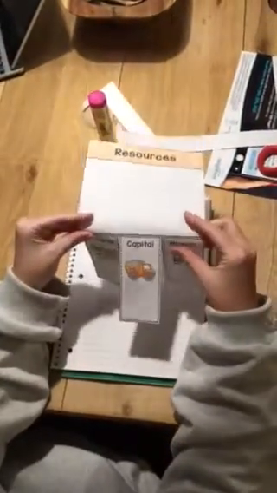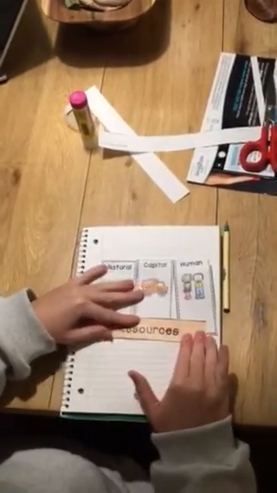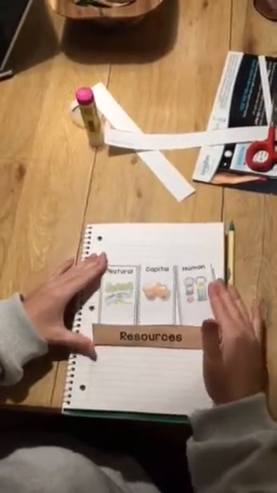Now pay attention to this. This is kind of confusing. So we are then going to fold our piece of paper like this into our interactive notebook, and then to finish the folding, you'll fold up the resources. So it's gonna look something like this, okay?